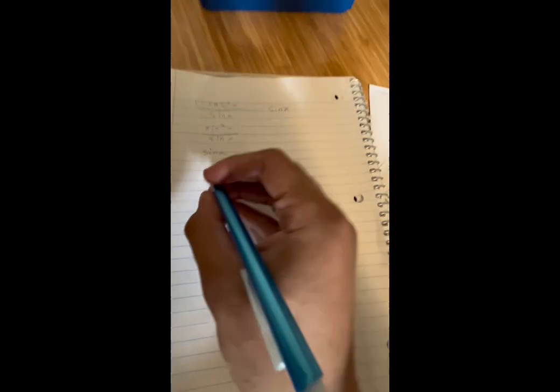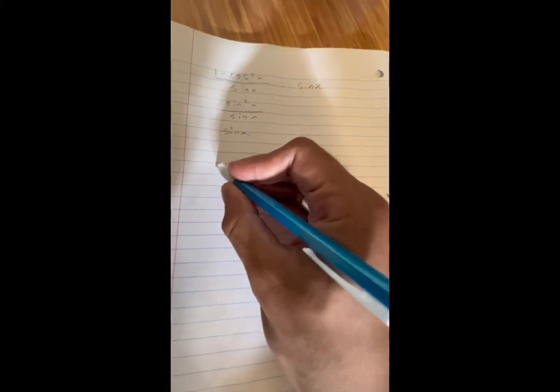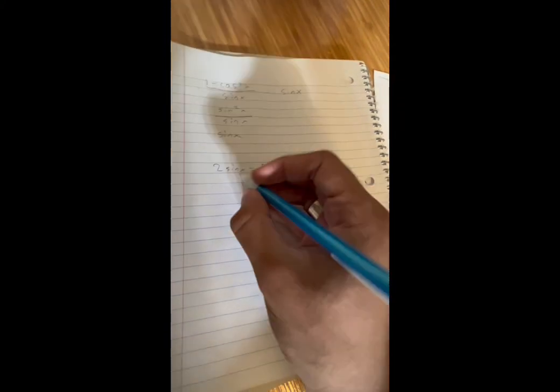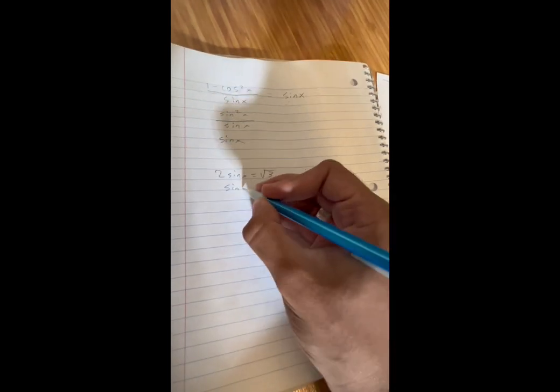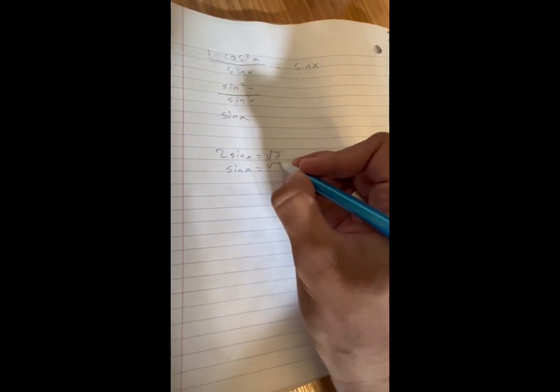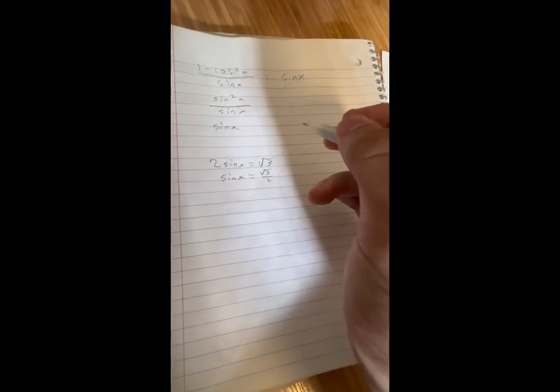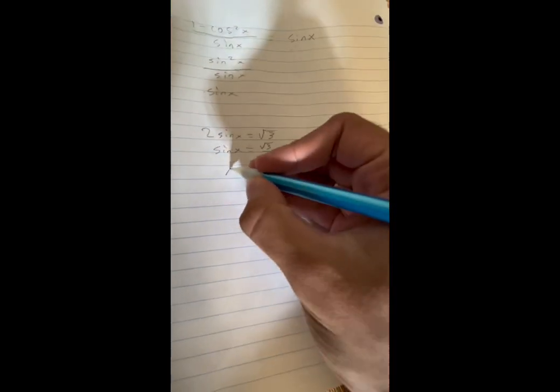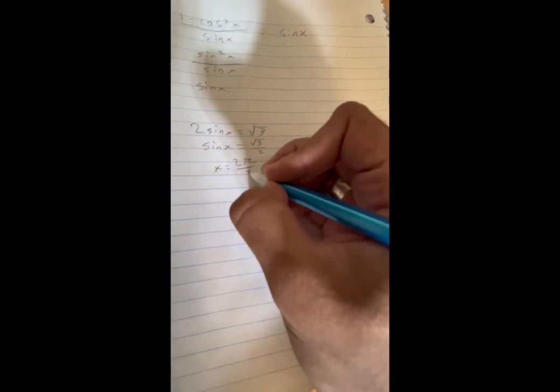Finally, solving trig equations. It's similar to solving algebraic equations, but involving trig. For example, if we had 2 sine x equals root 3, just keeping it simple, we move the 2 to the other side, so sine x equals root 3 over 2. We know the reference angle is pi over 3 using our special triangles. So this would be x equals 2 pi over 3.